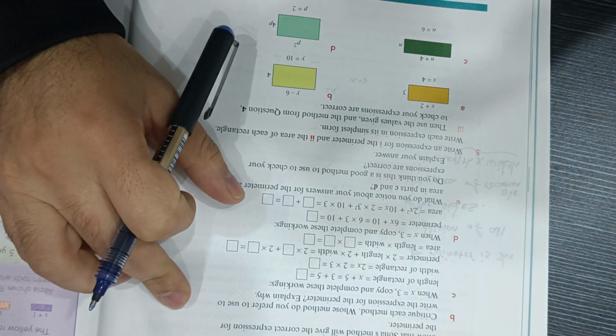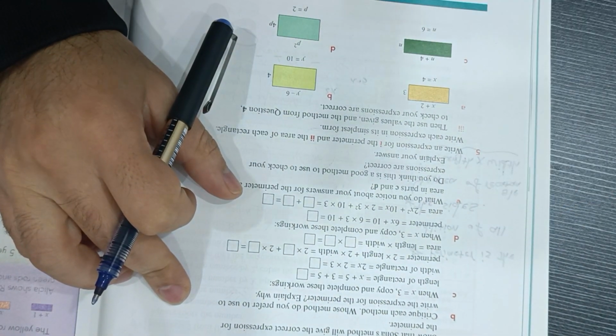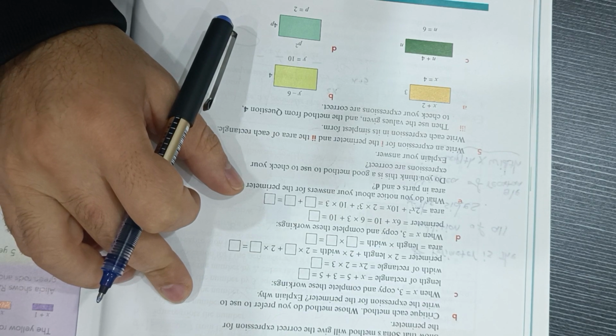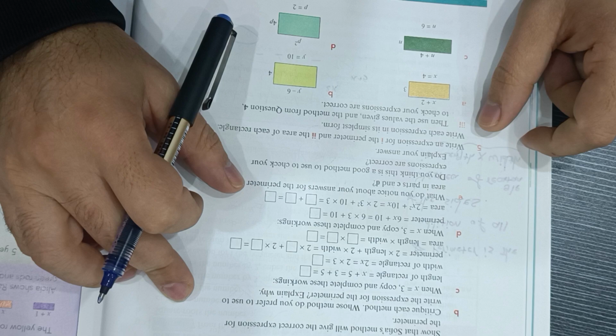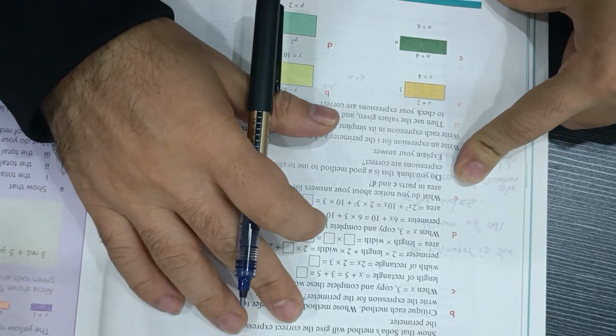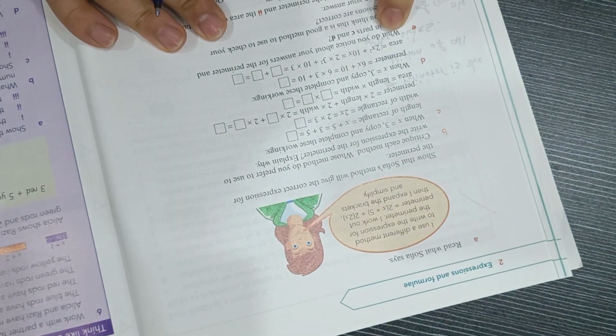It says read what Sophia says. I use a different method to write the expression for the perimeter. I work out perimeter as 2 times this one plus 2 times this. Then I expand the bracket and simplify. Well, this one is also correct, what this lady says, because it multiplies the length by 2. Why? Because we have got 2 lengths, and multiply the width at the same time by 2 because we have got 2 widths. So at the end, she's going to get the same answer.